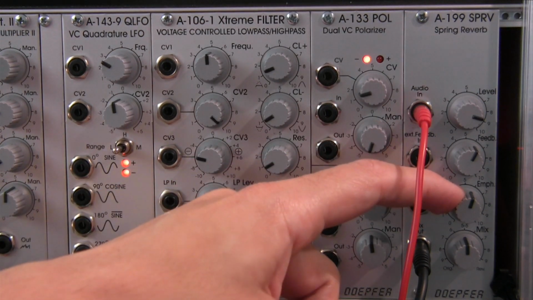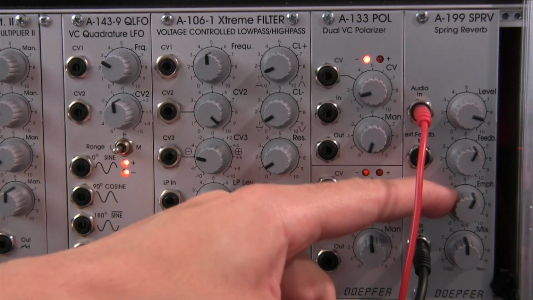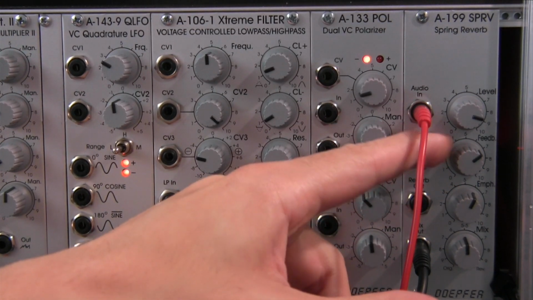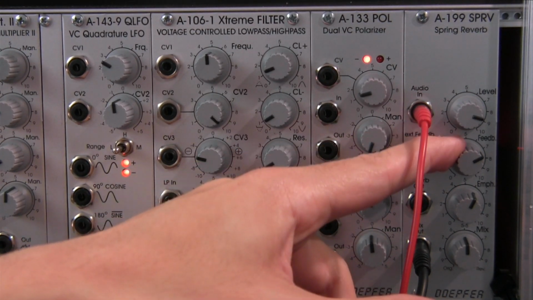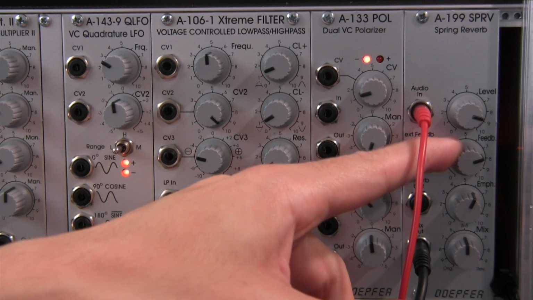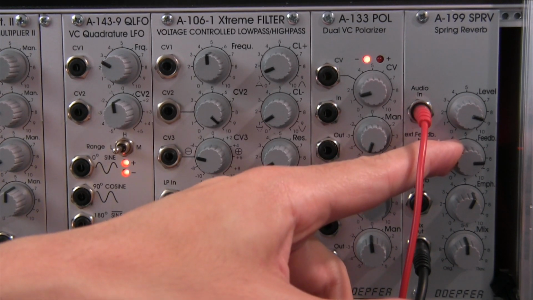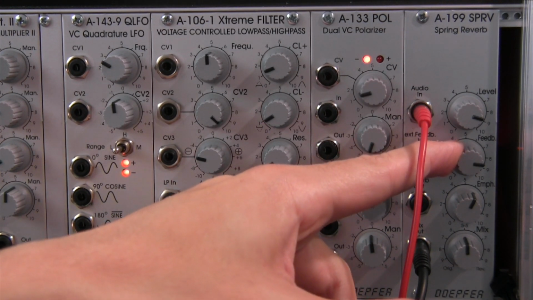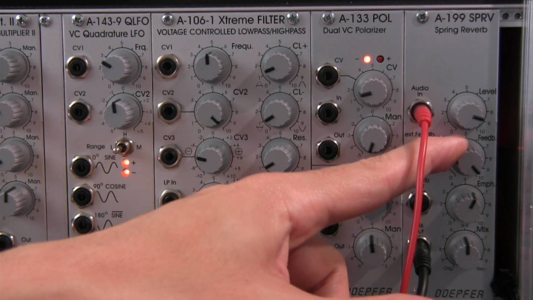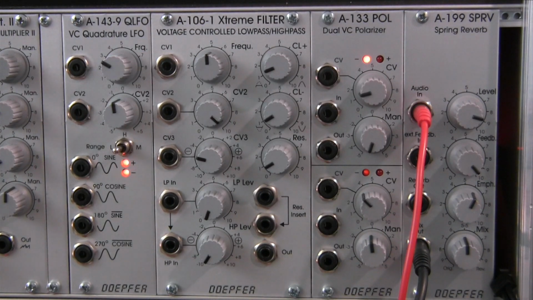So here we go. And practice caution with your speakers too, of course. I'm just going to kind of push it right into self-oscillation. We should start to hear a tone. We're not quite to the top. Let me just push it to the top. So right there is the top.